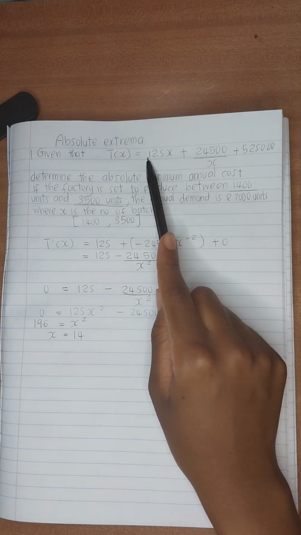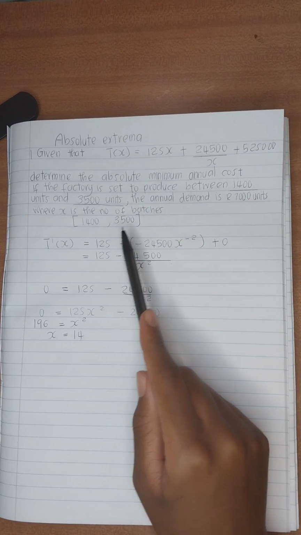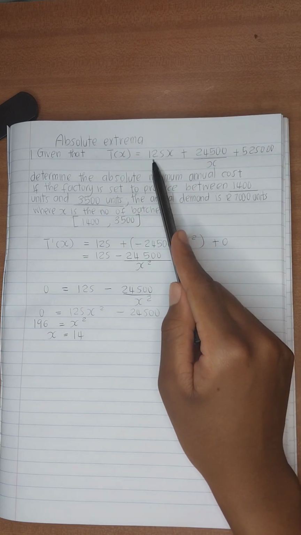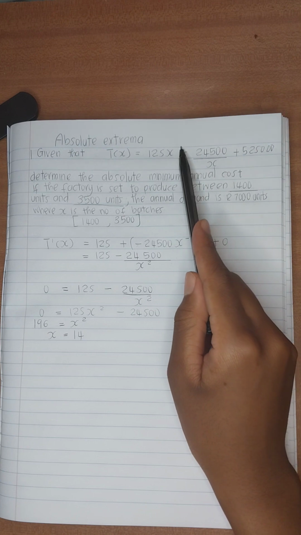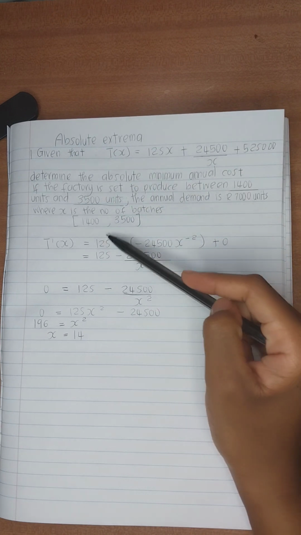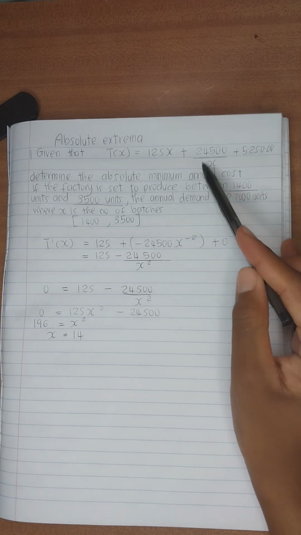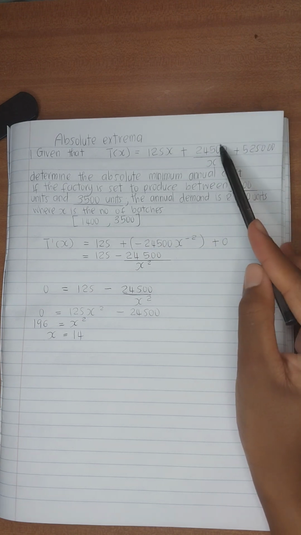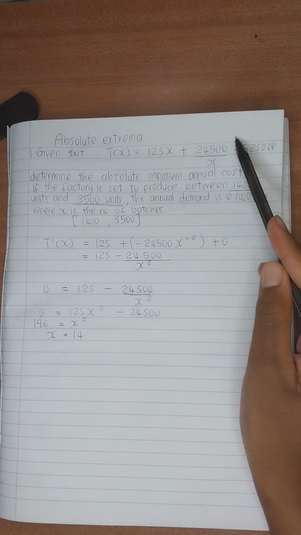So when you differentiate 125x, it will become 125, because it's 1 times 125, you have a 1 here, minus 1 becoming 0. x to the power of 0 is equal to 1. Hence, you are only left with 125,000 plus. So you bring this x to the numerator. You have 24,500 times x to the power of negative 1.